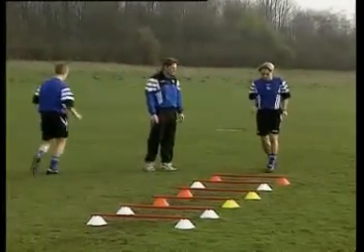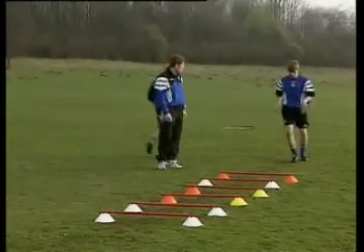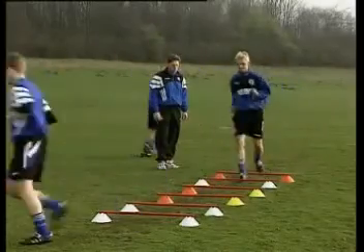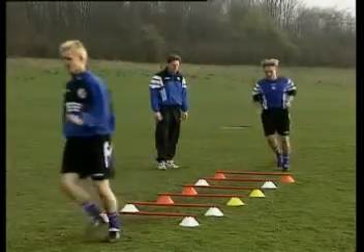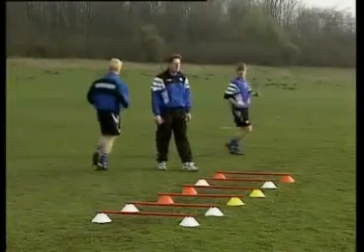The hops that the players are making are difficult to coordinate, and the level of exertion is high. For this reason, there must be sufficient pauses. The number of rods should be selected so that the player can cover the course in no longer than 10 to 15 seconds.